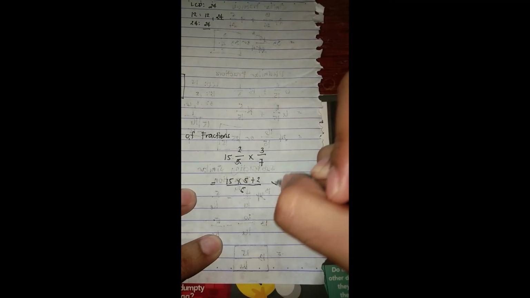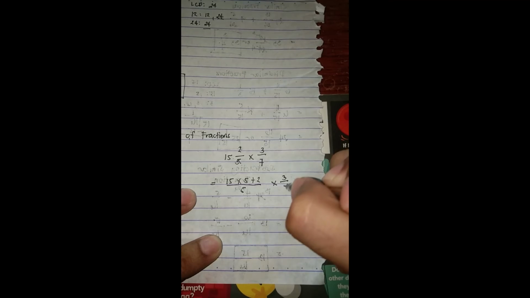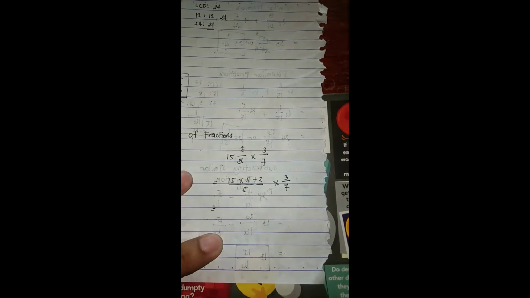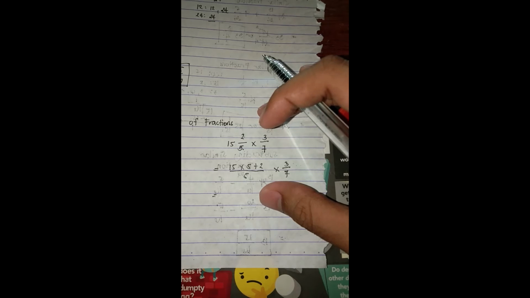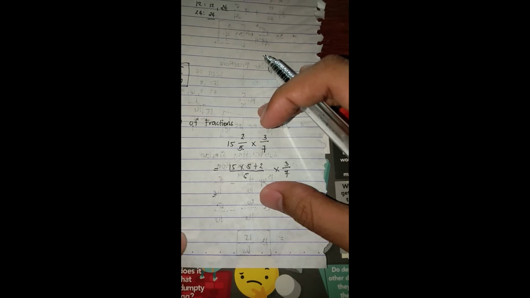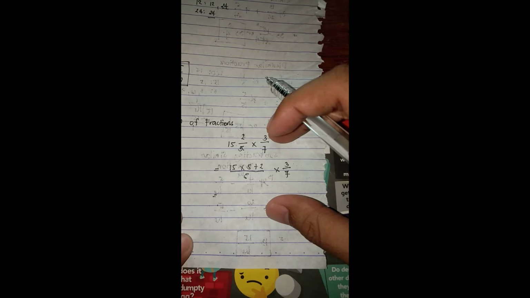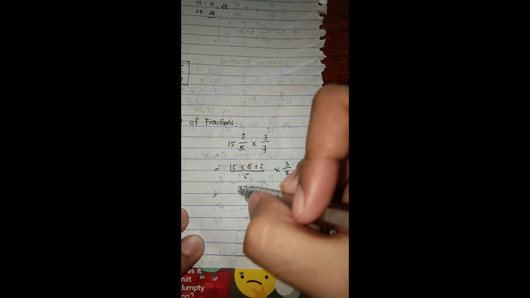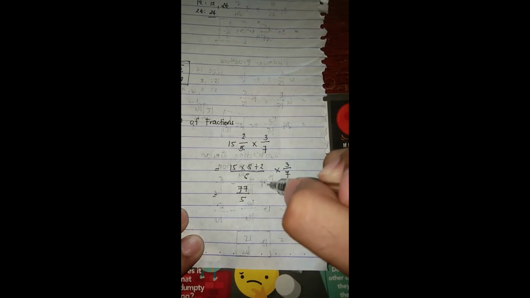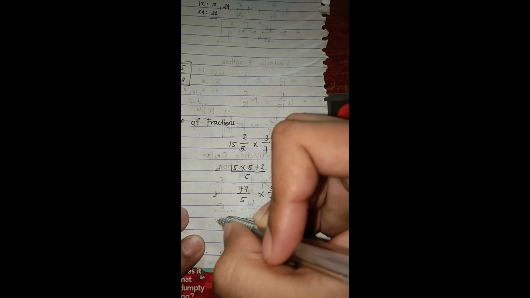So, yon i-change natin siya and then times 3 over 7. So, 15 times 5 plus 2 is equals to 77. And then, copy the denominator 5. And then, multiply 3 over 7.